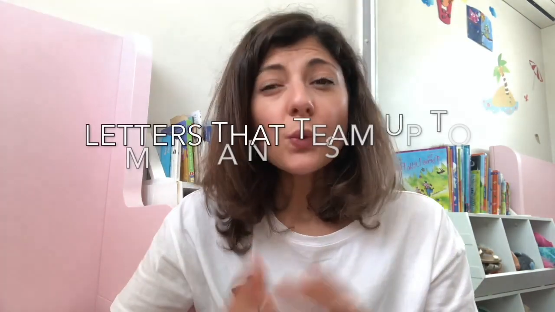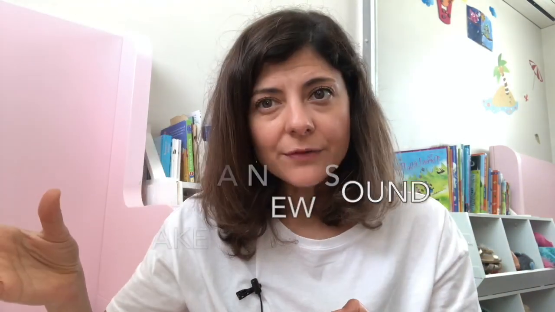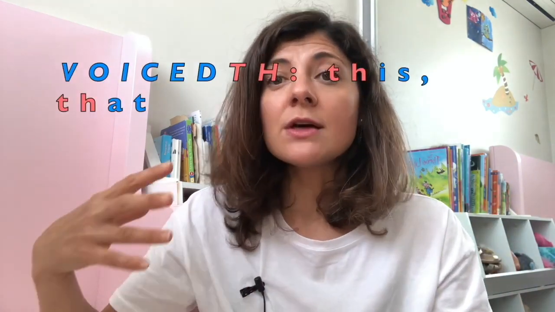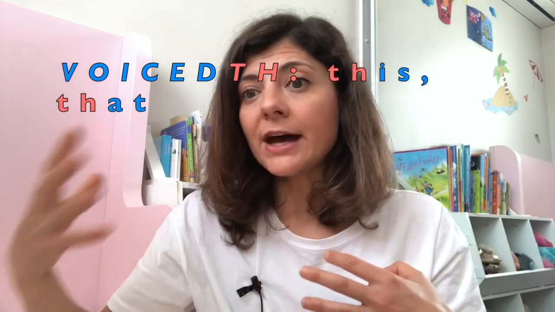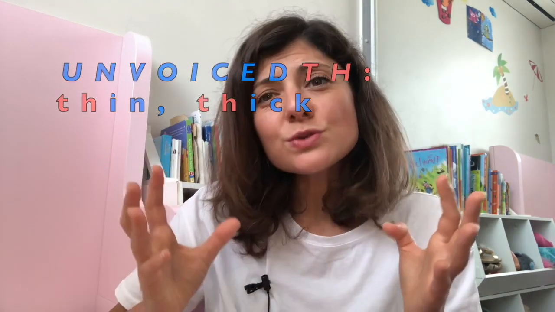Limitation number 2. We have letters that, when together, make a new sound. For instance, when we have the letter C and the letter H together, they normally team up to make the ch sound, as in chat or church. Also, the letters T and H, when they go together, team up to make a new sound, such as the voiced th, as in the word this or that, or the unvoiced th, as in the word thing or thick. This is one of the genius ways in which the language has sorted out the problem of having more sounds than letters.